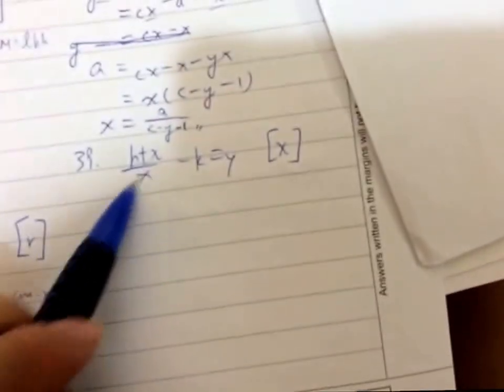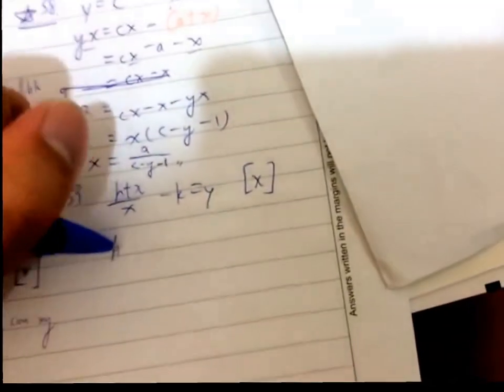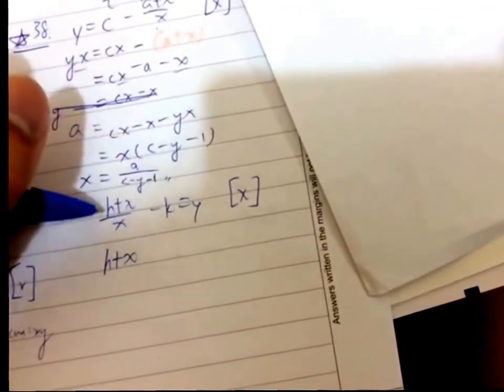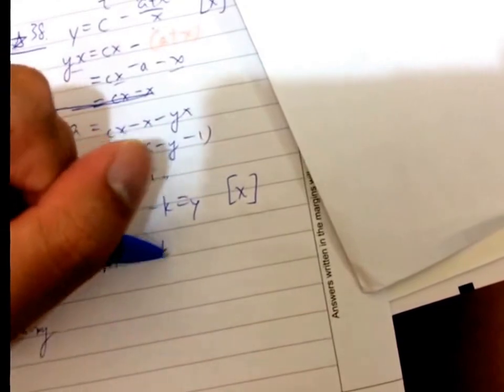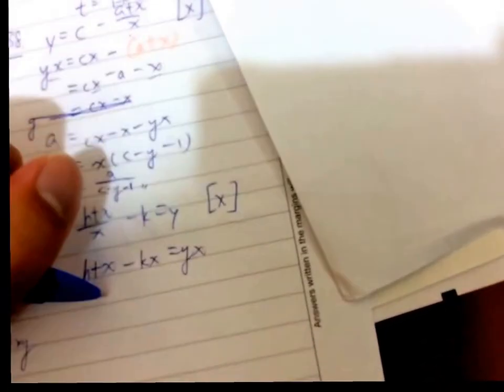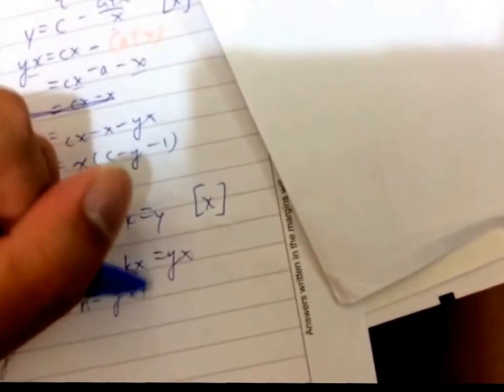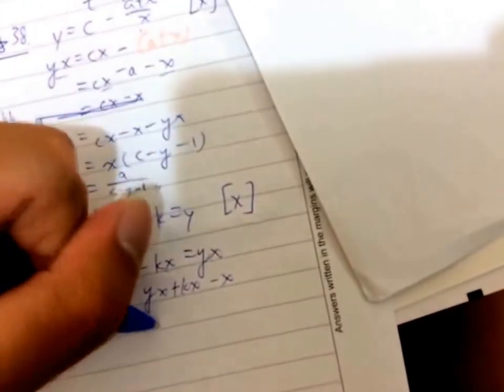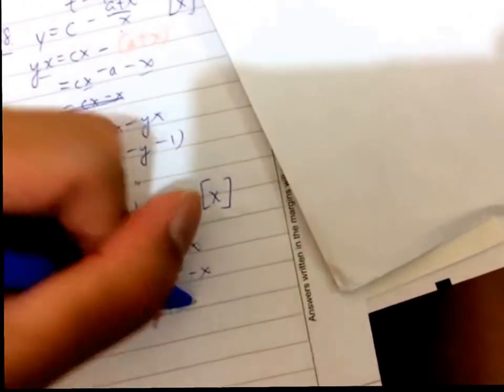Number 39, the common factor is x. So I can multiply x to here, because it is positive, I don't need to use any bracket, and multiply by x, and multiply x. And also, again, x is a common factor. So this term I leave it positive here, so yx plus kx minus x. Then I can factor out the x, and h over this one will be the answer.